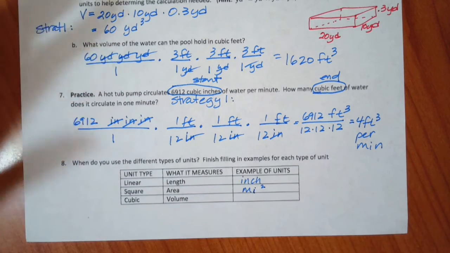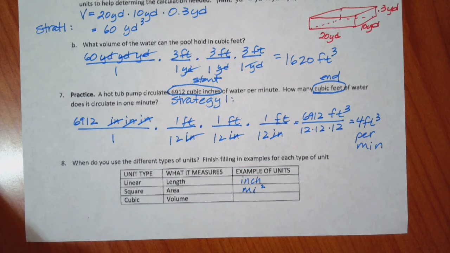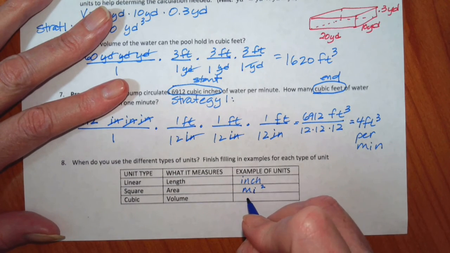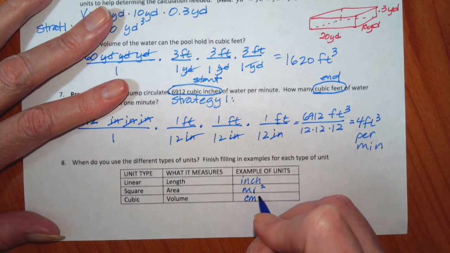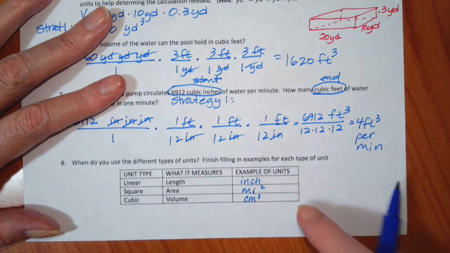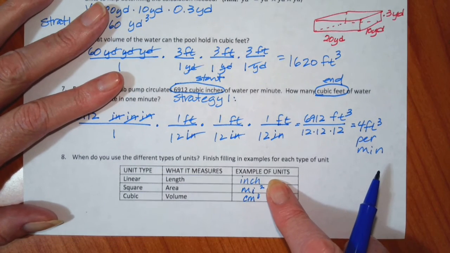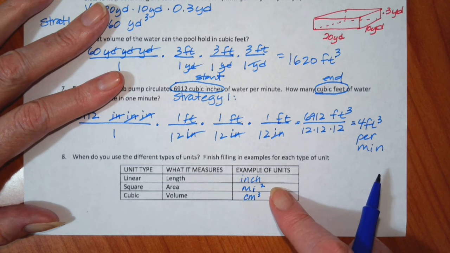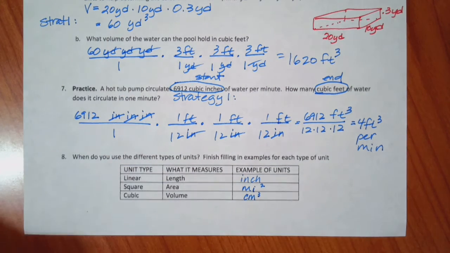Cubic would be volume, and so that would be cubic centimeters. But that's the key to it. If you're dealing with linear, the exponent is 1. Area, the exponent is 2. Cubic, the volume, the exponent is 3. All right. That's that.